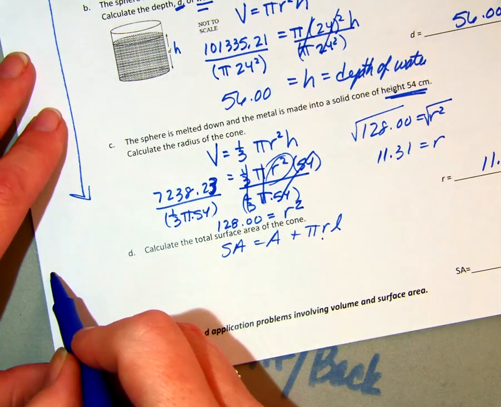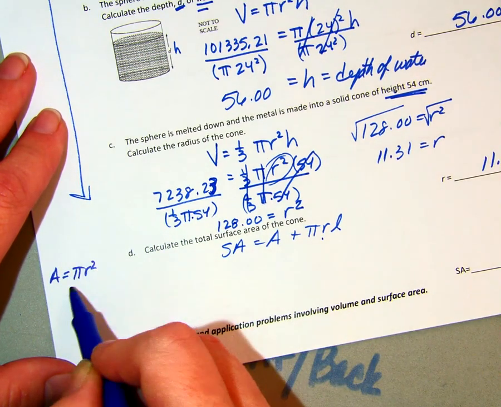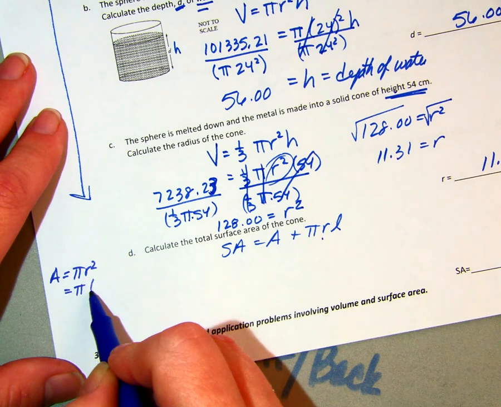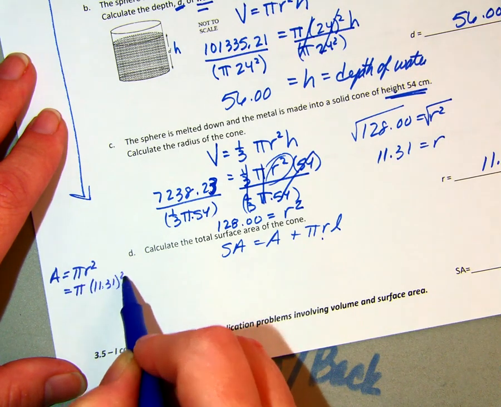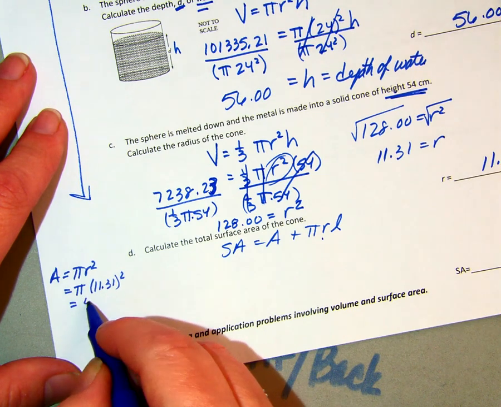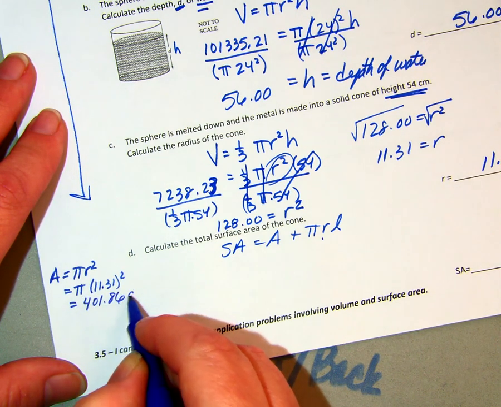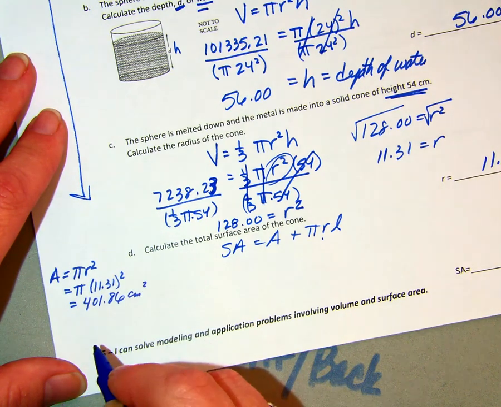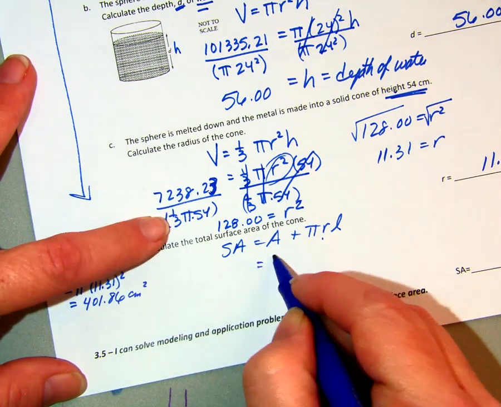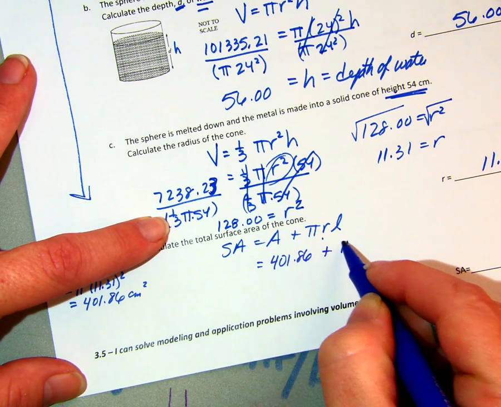That means I have to calculate both the area and the lateral height. Let's do the area first. Area of a cone is a circle. That's pi r squared. That's pi 11.31 squared. That comes out to be 401.86 centimeters squared.